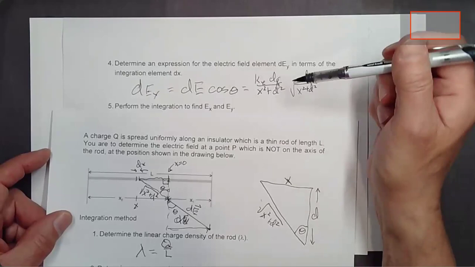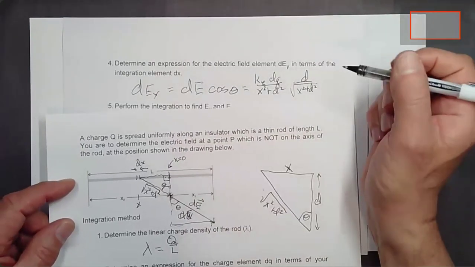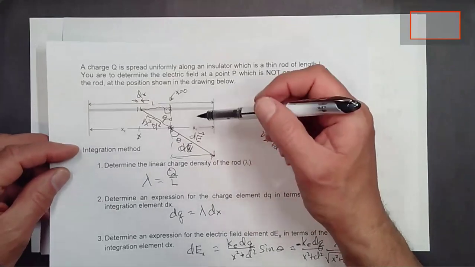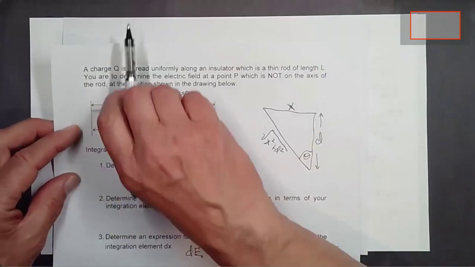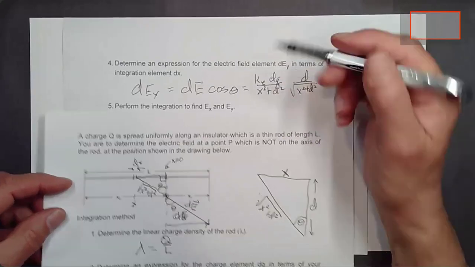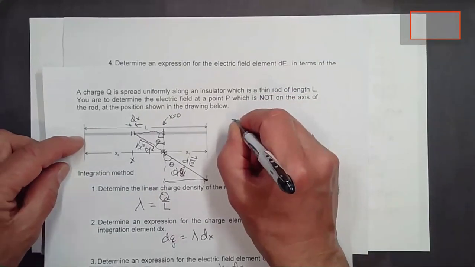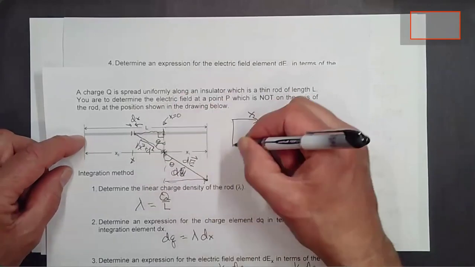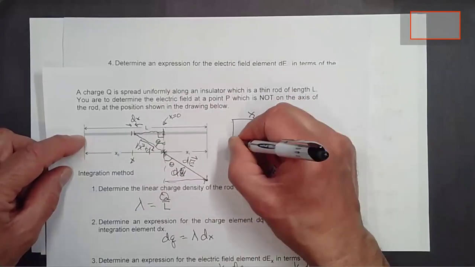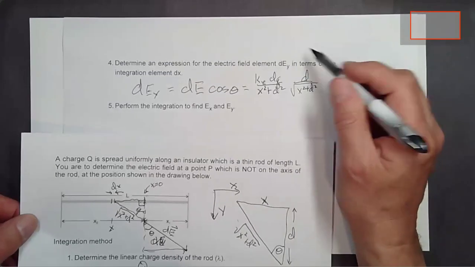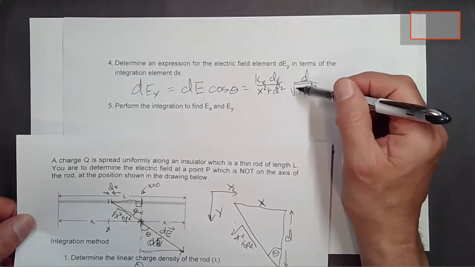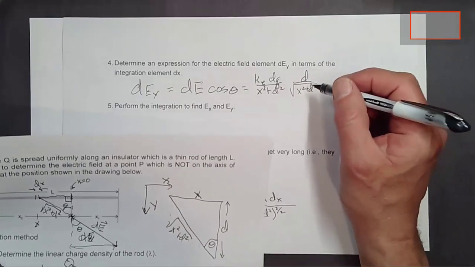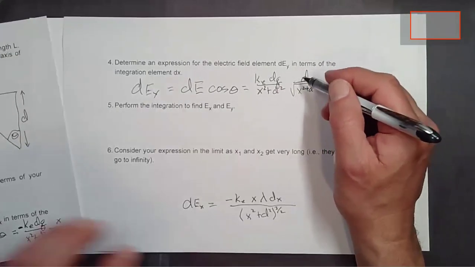It's going to be pointing downward. So if I used my usual coordinate system that had y pointing up, I'd have to put a minus sign on this. So I'm just going to let x point that way positive with its origin there, and I'm going to let y point down. And then there's nothing wrong with this expression. That's dE sub y.